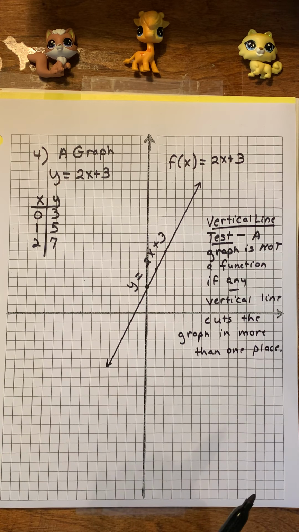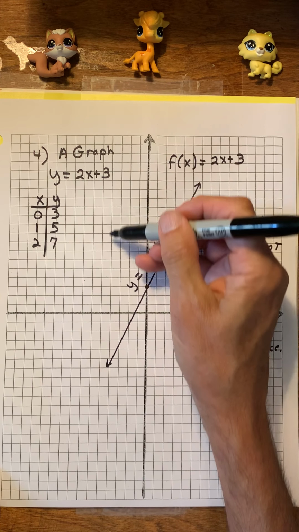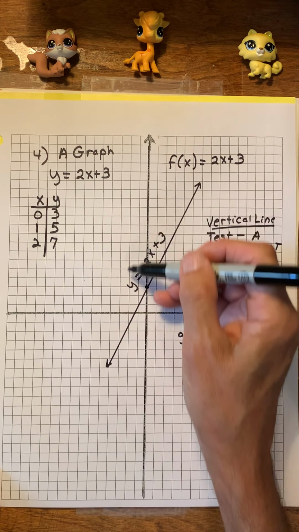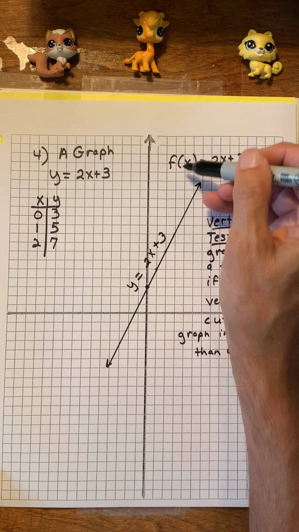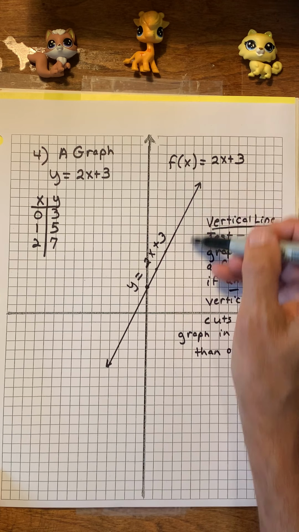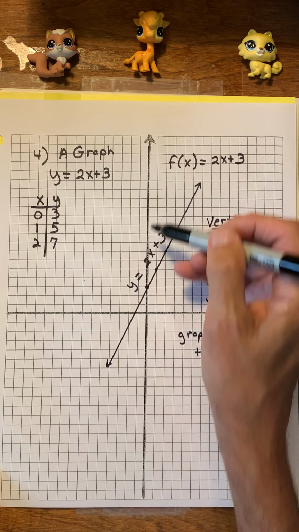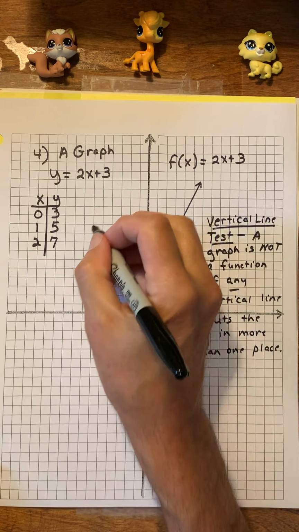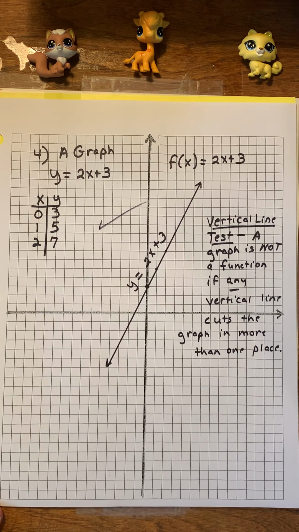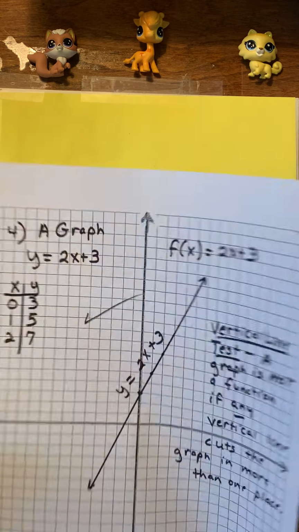Now, I got to use my imagination on this because I cannot draw every possible vertical line. But as I imagine any vertical line, it is cutting the graph in only one place, right? Hit it. Got it. Got it. So every vertical line I draw intersects the graph in only one place. This guy passes the vertical line test. It is therefore a function.